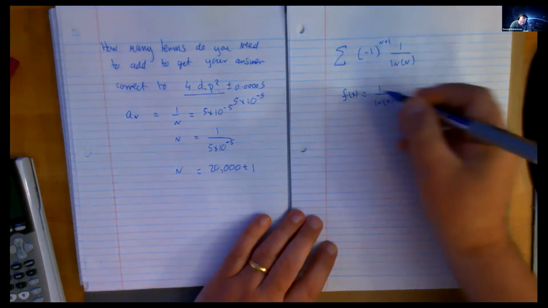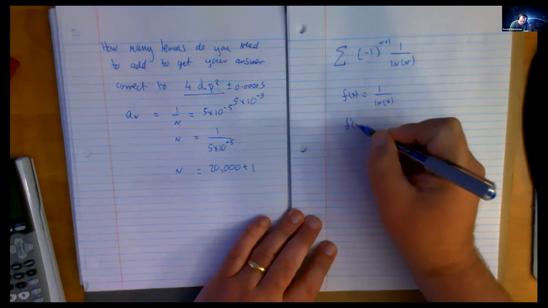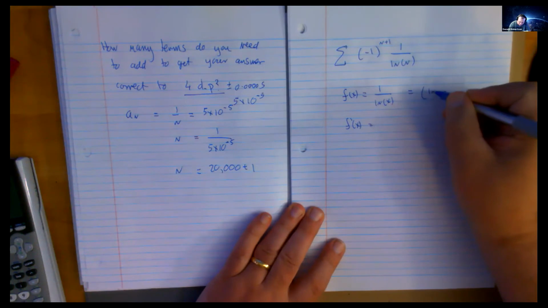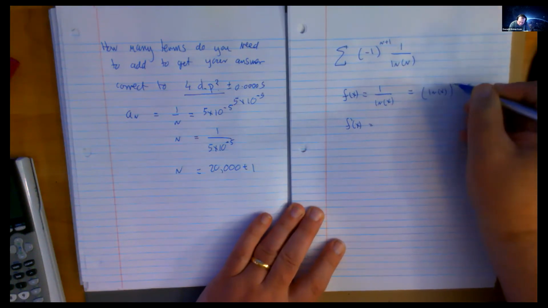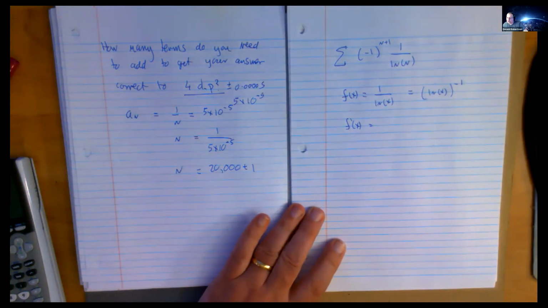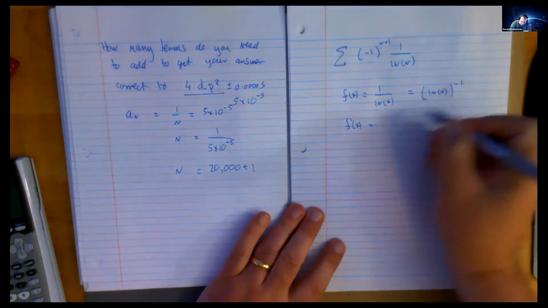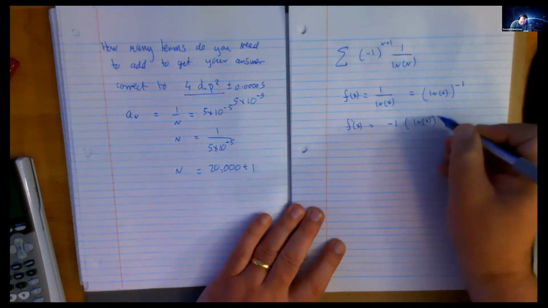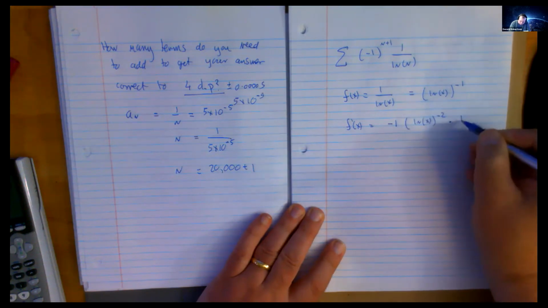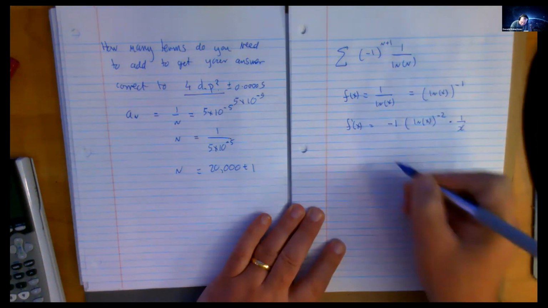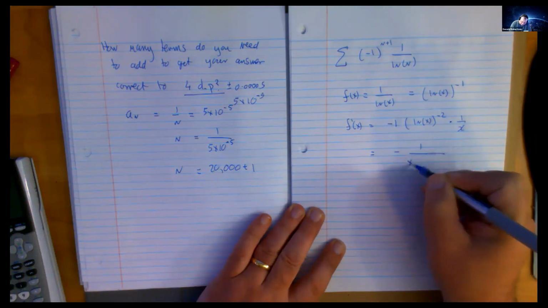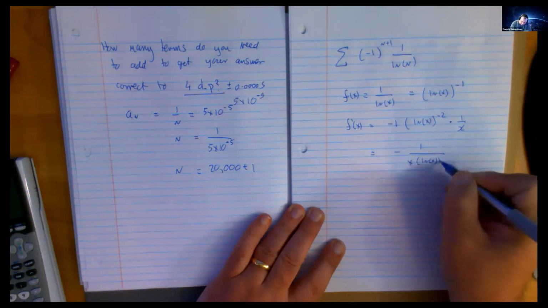Now you take this fella, you find its derivative. You might want to call this guy the natural log of x to the power of -1 and do it as a chain rule. You multiply by the power, you reduce the power by 1, and then you find the derivative of log x. And if you make all that look pretty, you get that.